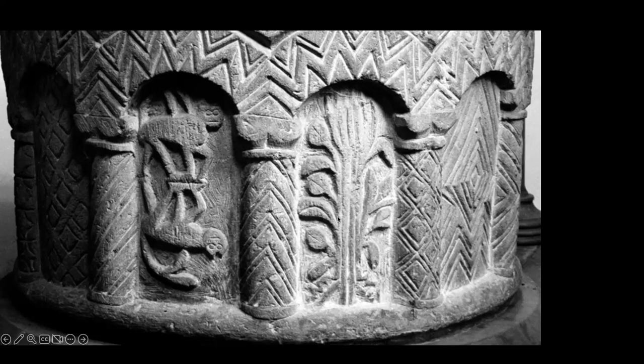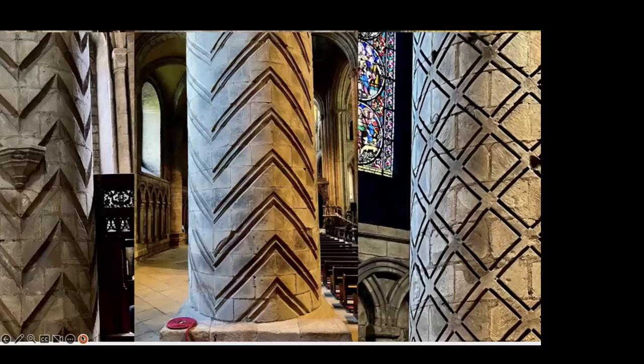But here we see the capitals of the columns, we see the Norman arches, we see the geometric carving of the columns, and you will all know Durham Cathedral, of which this is a composite picture.